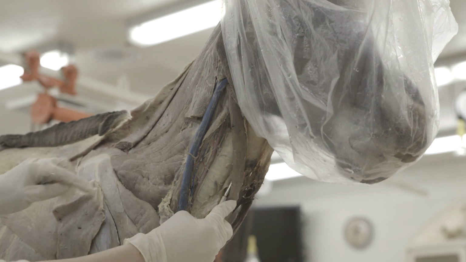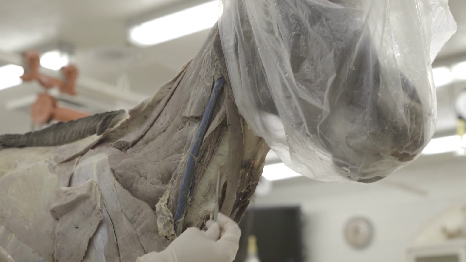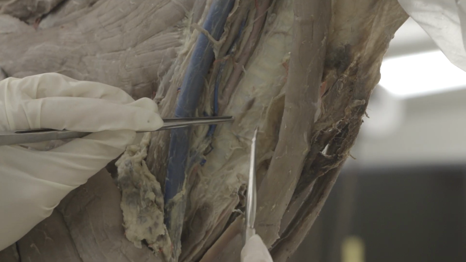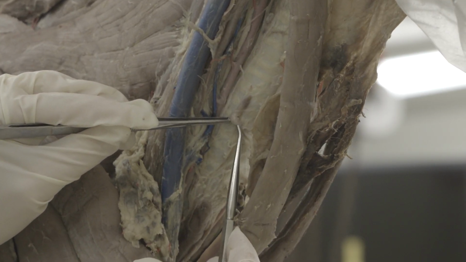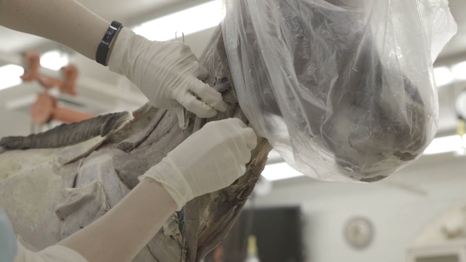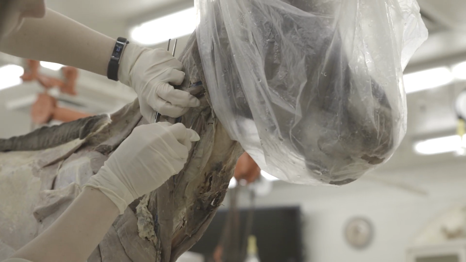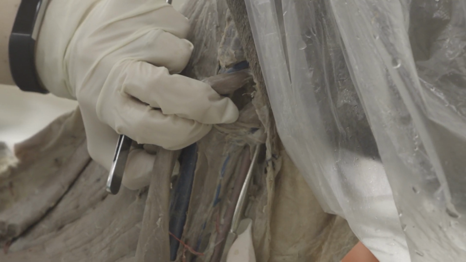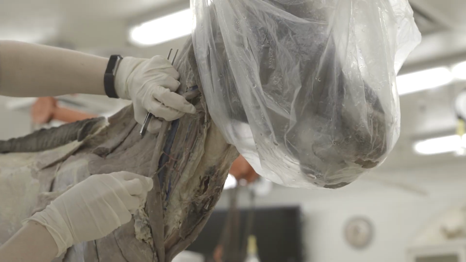Then you can see the trachea here. And here's one of those deep cervical lymph nodes right here. It's kind of elongated right there. That would be a middle deep cervical lymph node. On this side, I'm not sure I had any. There's a couple cranial deep cervical lymph nodes right here as you move up towards the head.